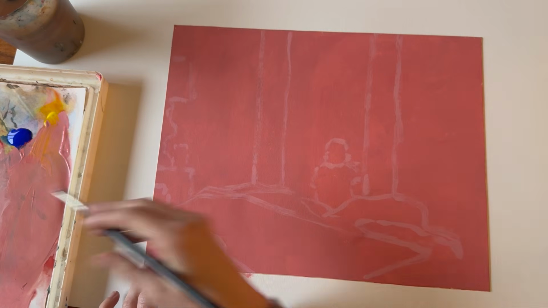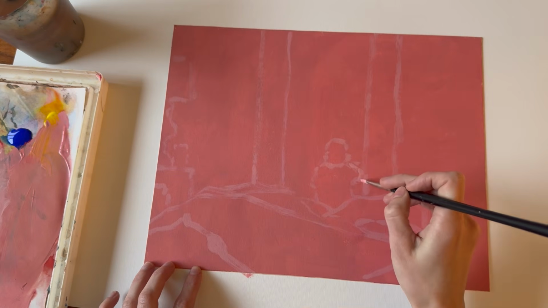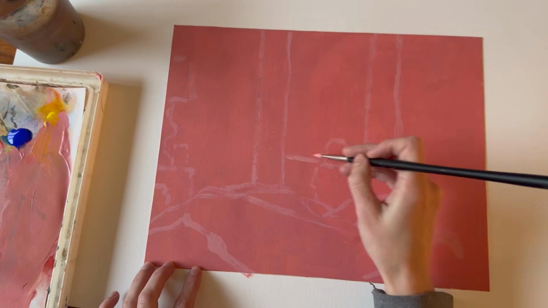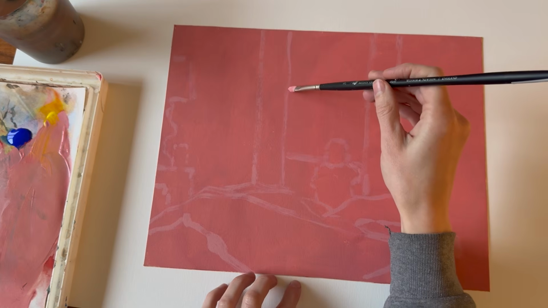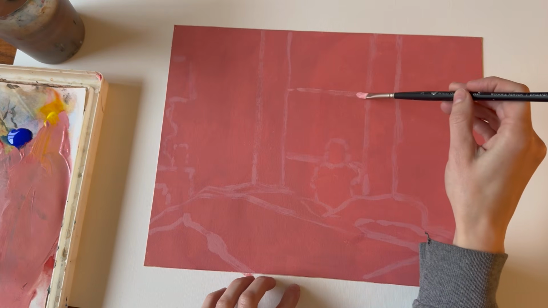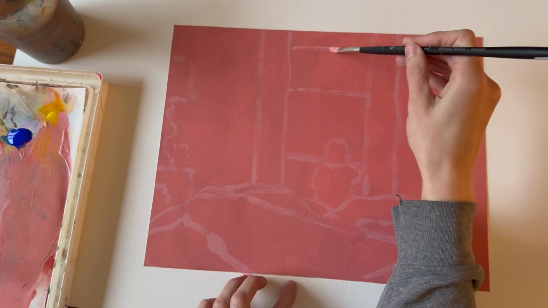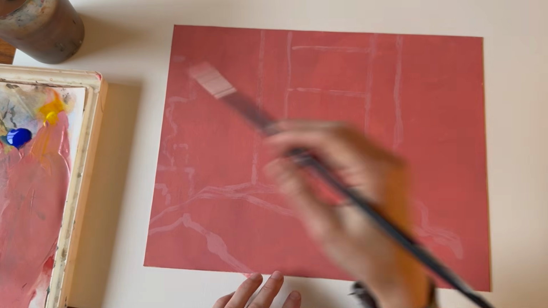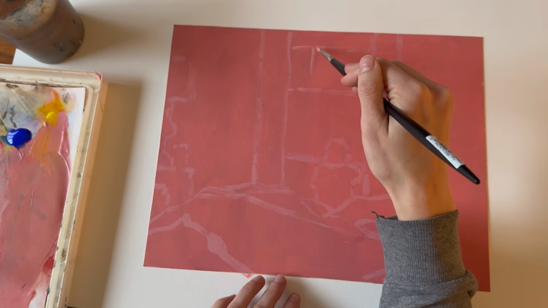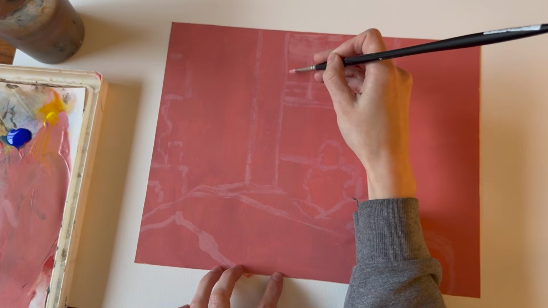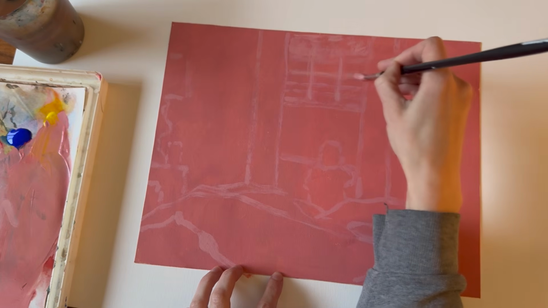I started off this recording after I had laid down the pink ground. And my next step was to sketch out the composition and just place everything where I wanted it to be. I have tried different techniques for this. I have done the whole projector thing. I have done just really measuring and trying to get a very precise underpainting, undersketch.